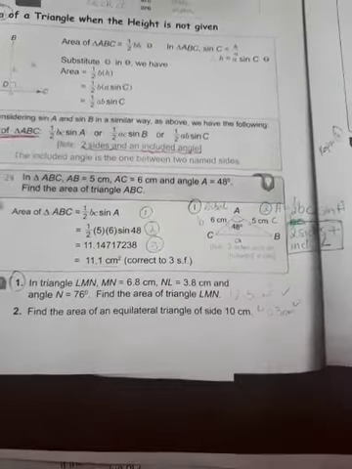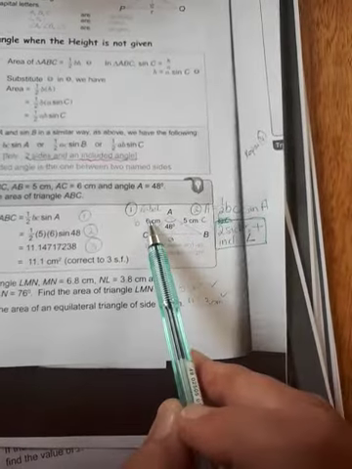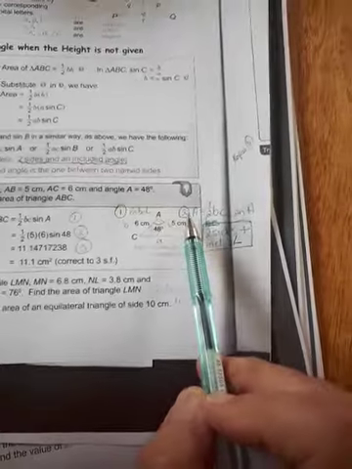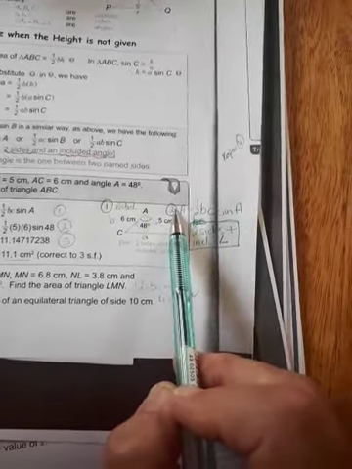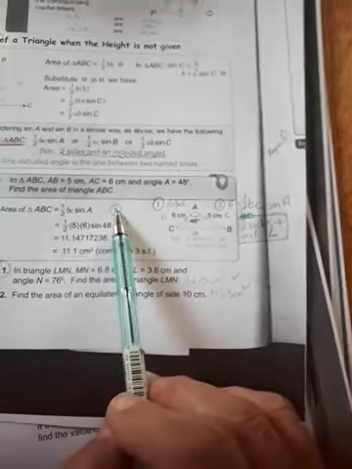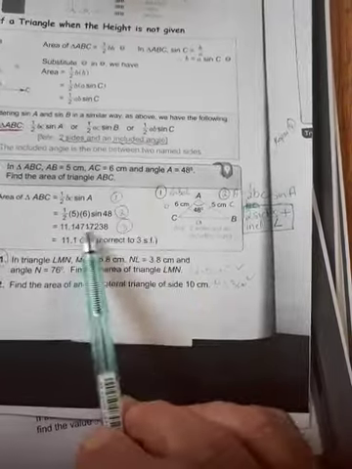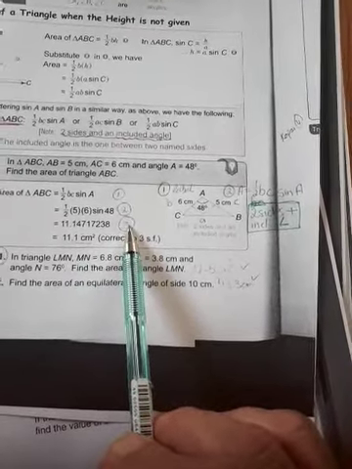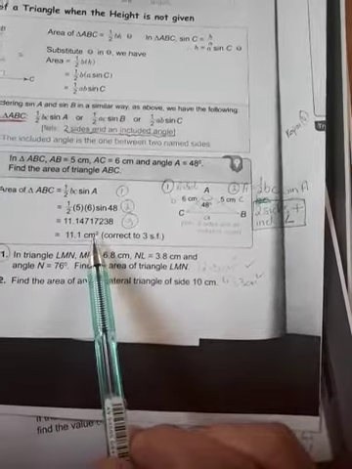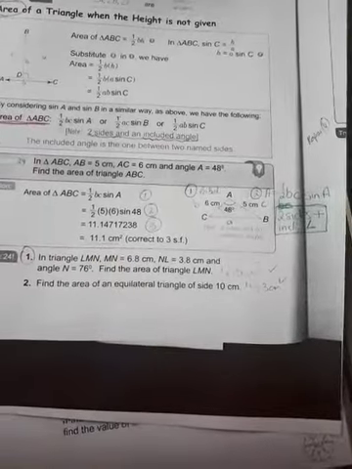So I repeat, in step 1, you must first label your sides, and your vertices are already labeled. Then in step 2, you choose the correct formula. Once you've chosen the correct formula, we go on as we always do, which is substituting values, doing your calculation, and then write down your final answer with the correct units. And remember, it must be 3 significant figures.